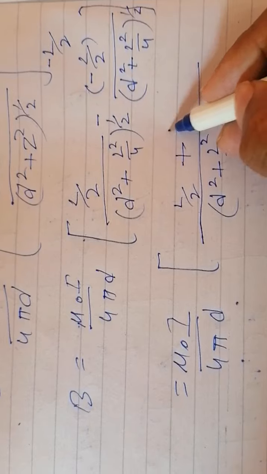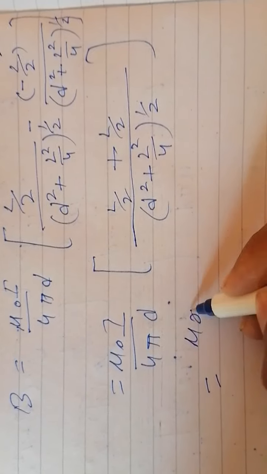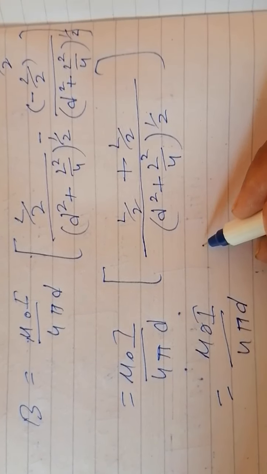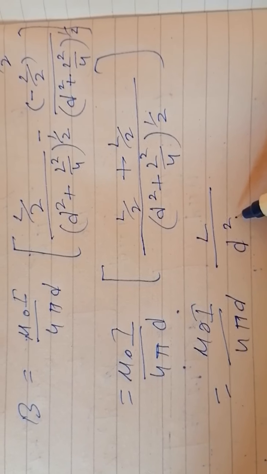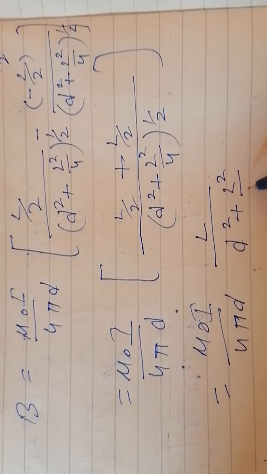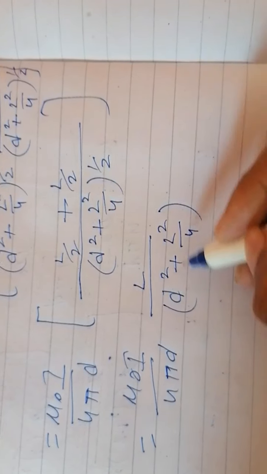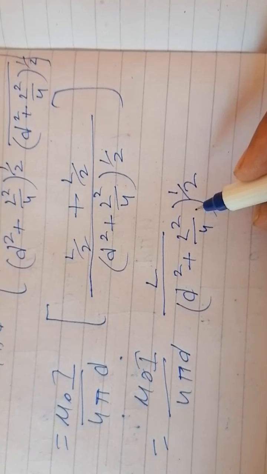and this will become L by 2 plus L by 2, that will become mu naught I over 4 pi d, and this will become L over d square plus L square by 4 whole power 1 by 2.